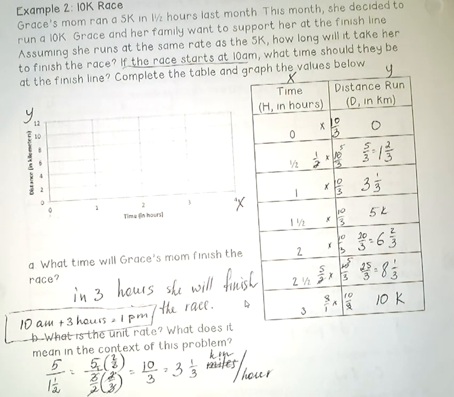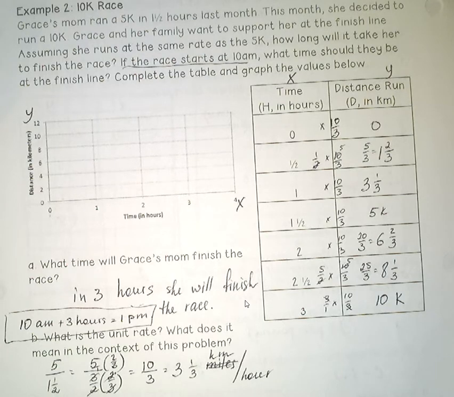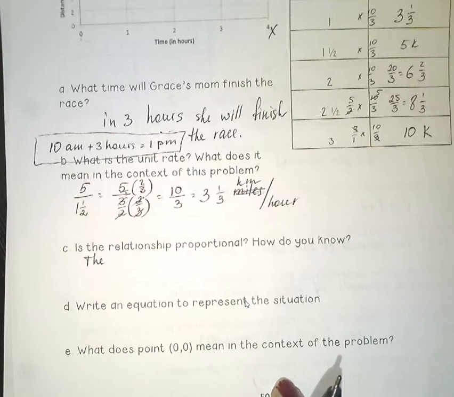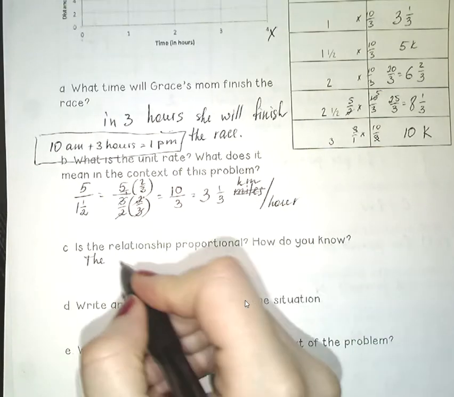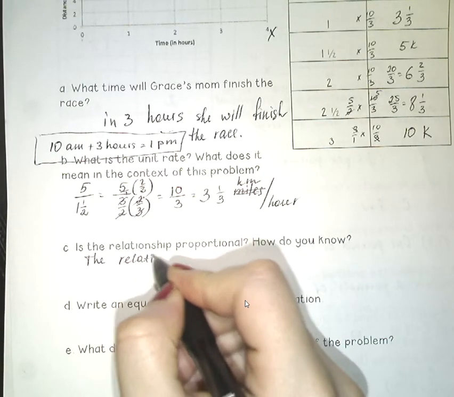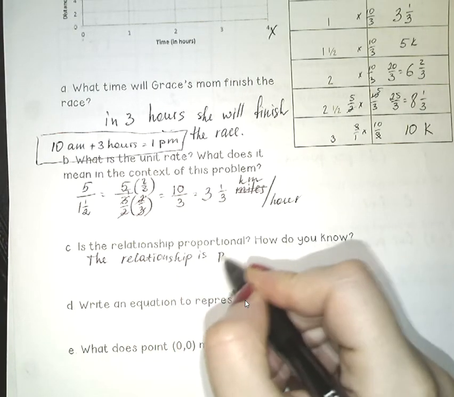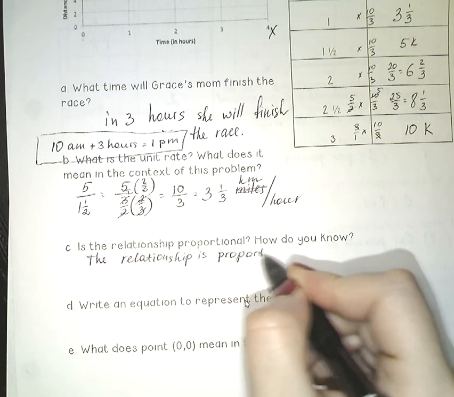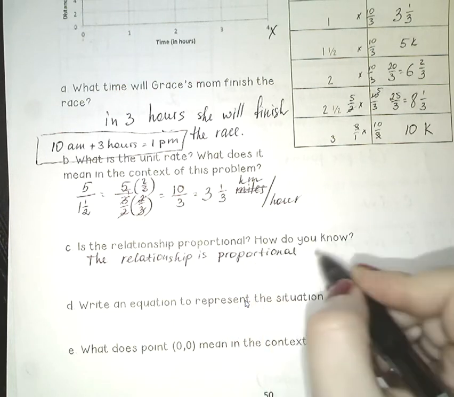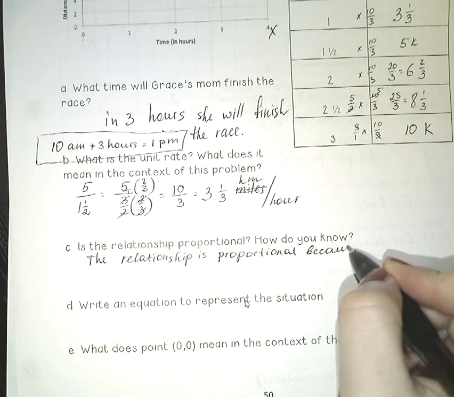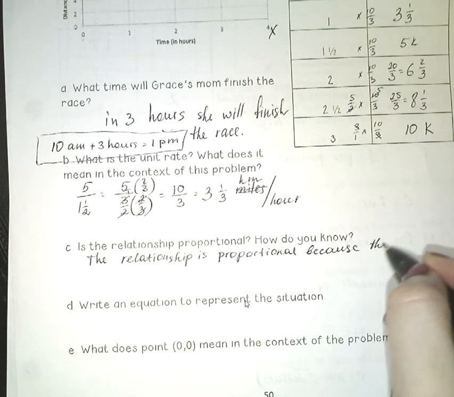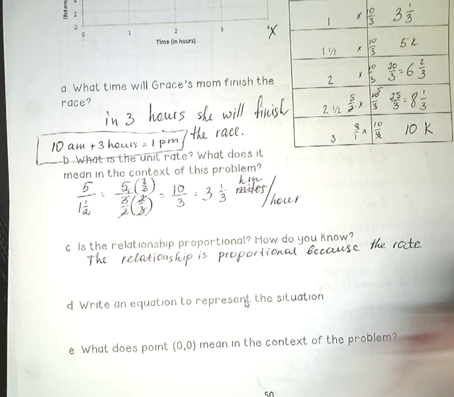Okay. Is the relationship proportional? Yes, it is proportional because we have the same unit rate. The relationship is proportional. We're going to write it right here. The relationship is proportional because the unit rate, or the rate, is constant.